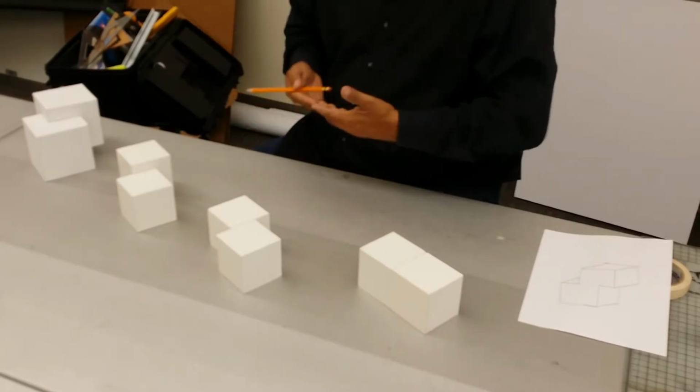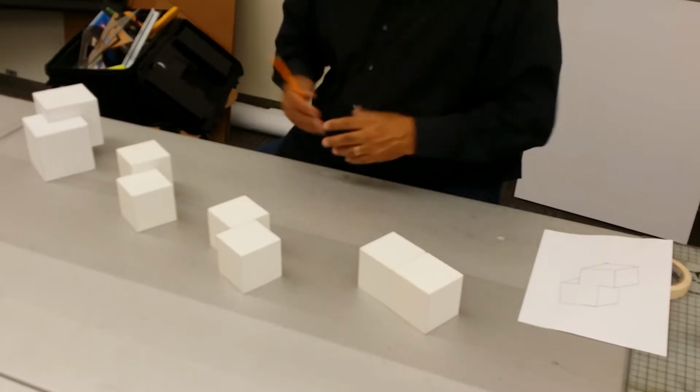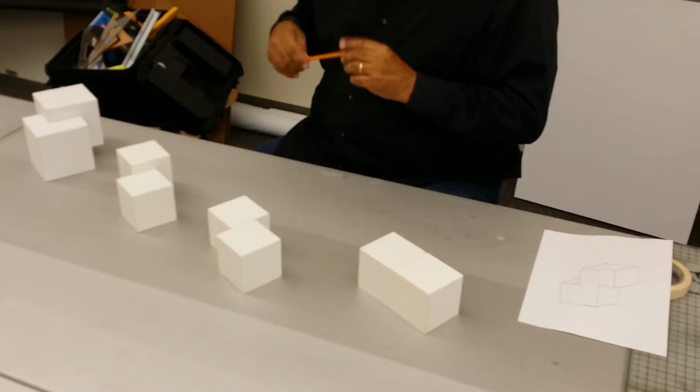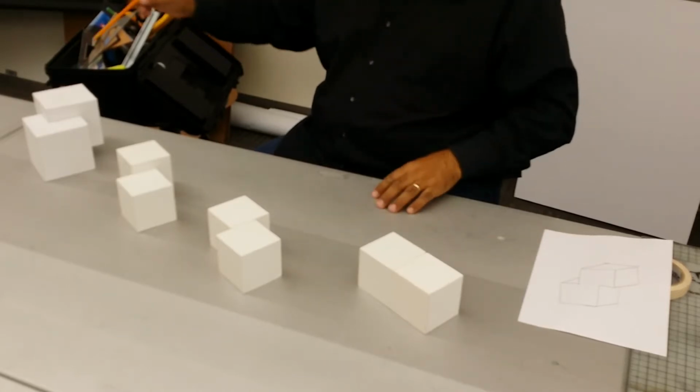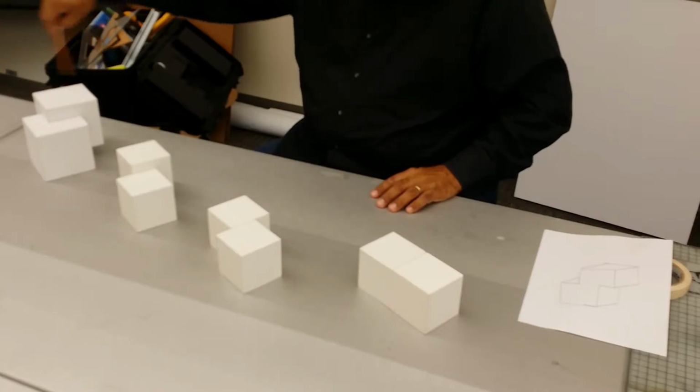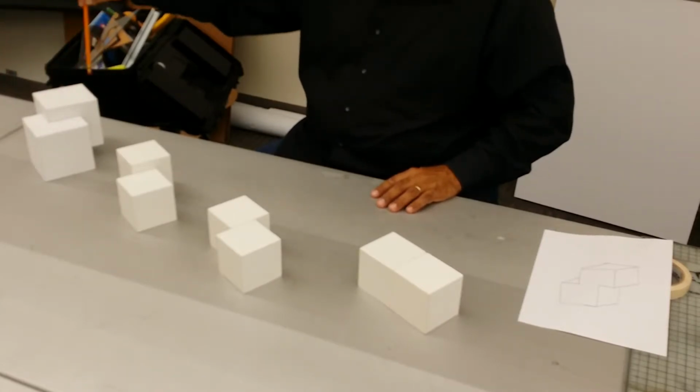Now, one last thing that I want to bring up is the notion of when is it okay to have coplanar surfaces and when is it not. For this project, there are going to be conditions where you want your volume to be made out of complex multiple pieces.